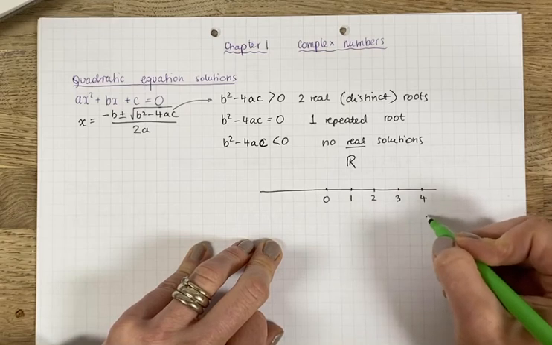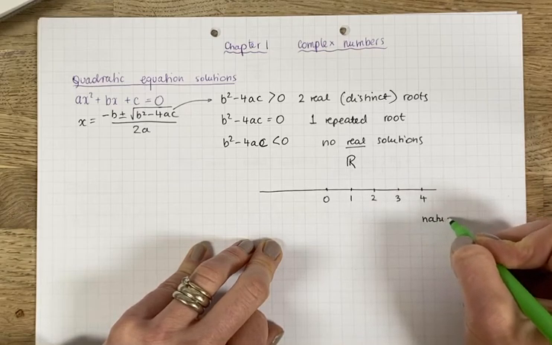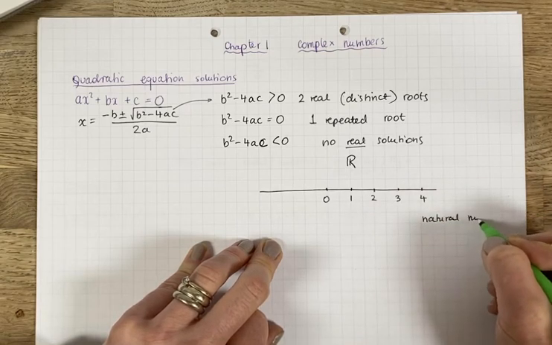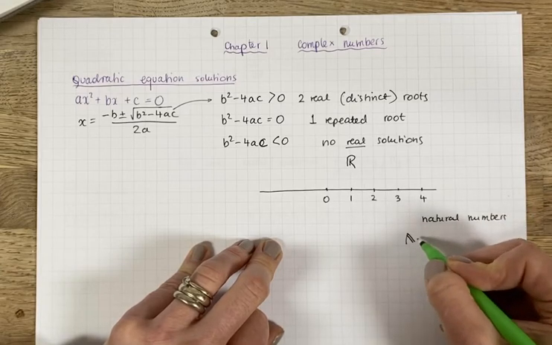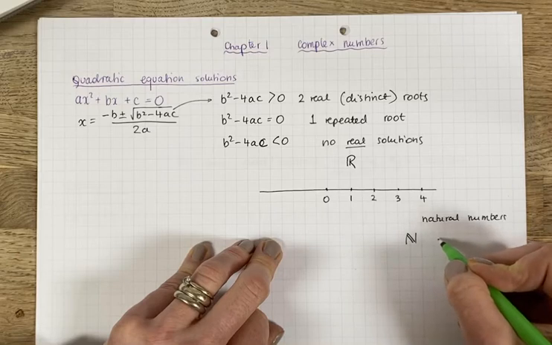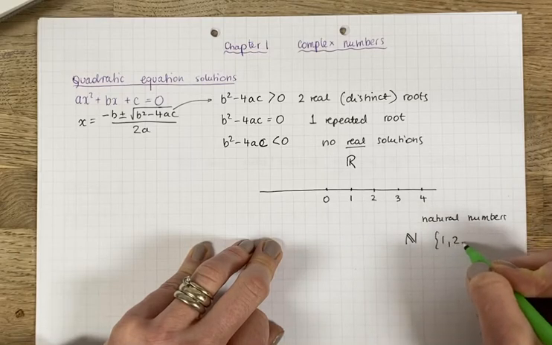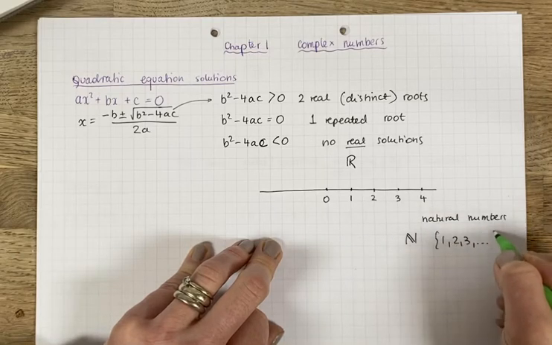These are natural numbers. So you would write them like that, and natural numbers have 1, 2, 3, so you're counting numbers.